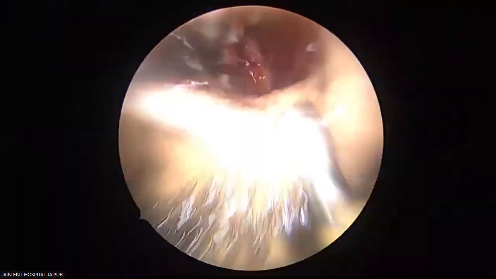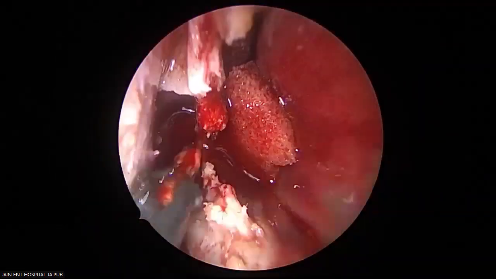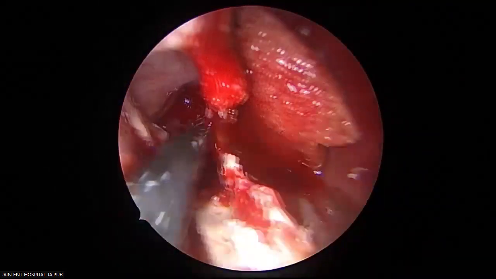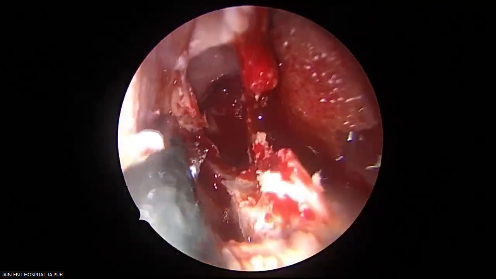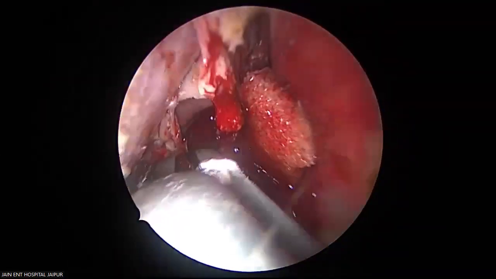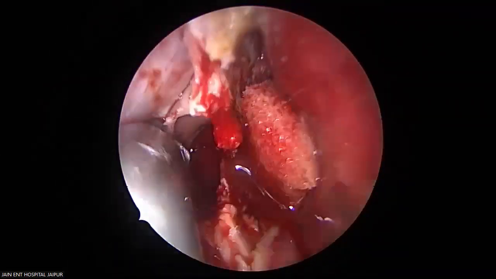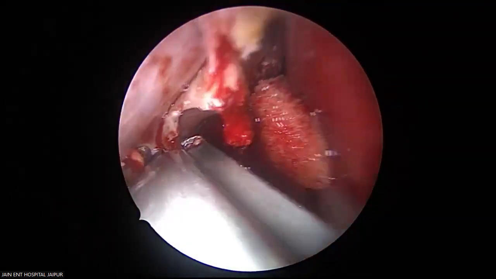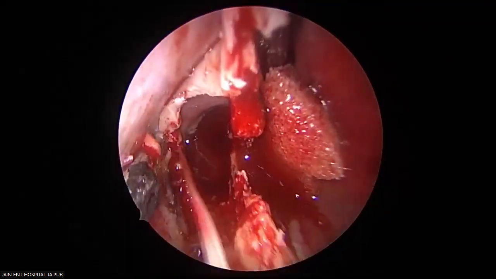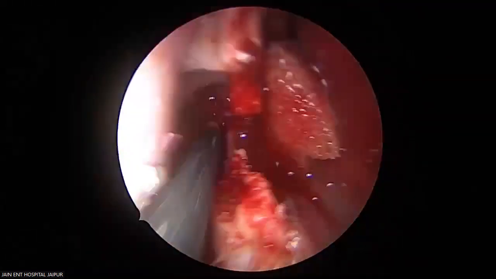Wash. Yes. Now give me the drill further. See, I can go on, keep removing laterally till wherever we want for adequate exposure. See that? Cobbleter.